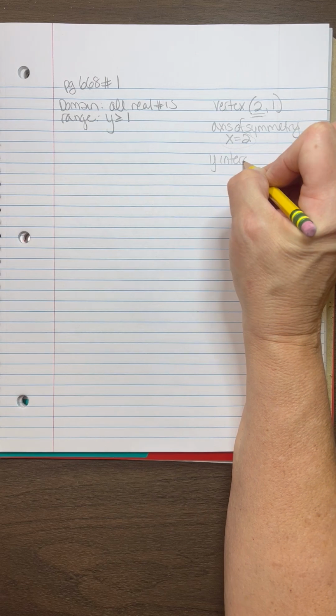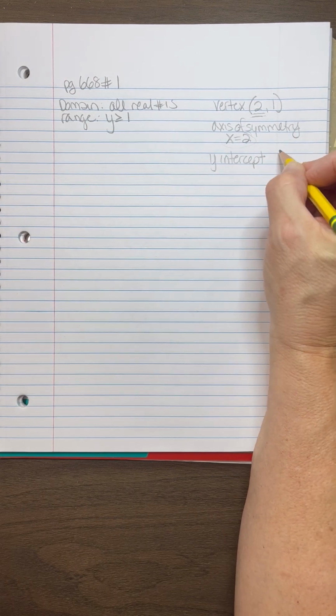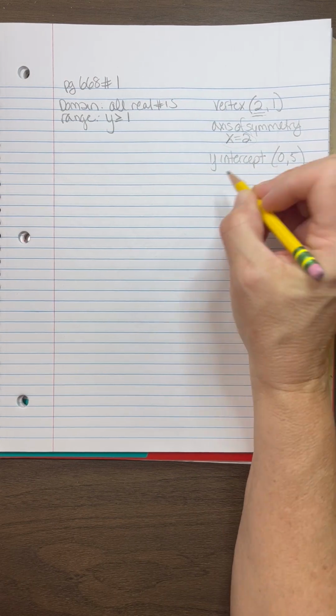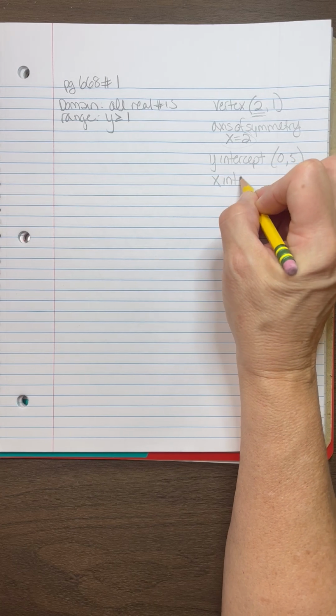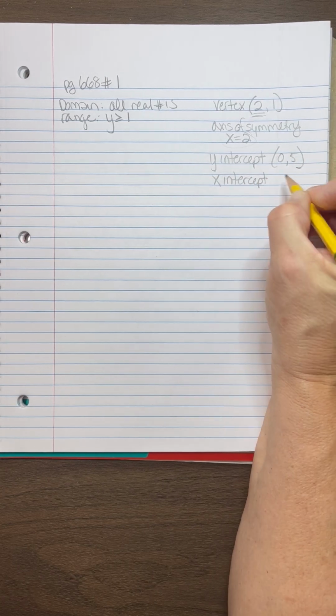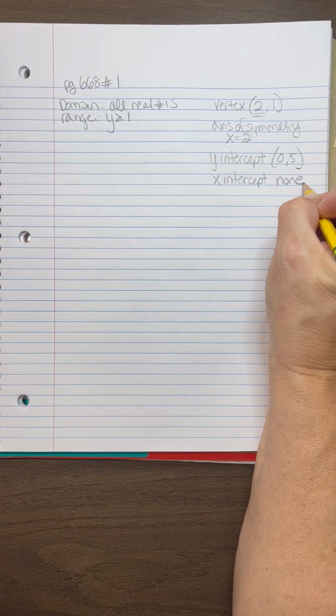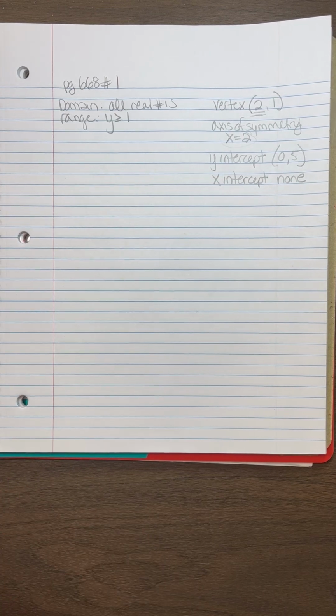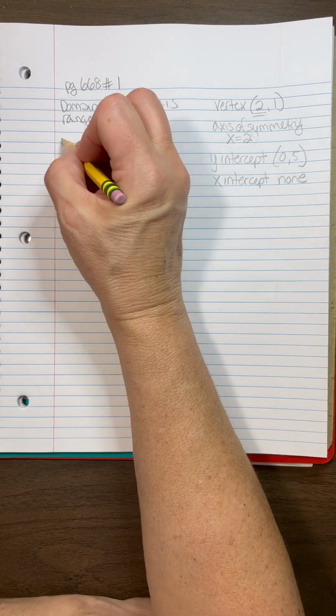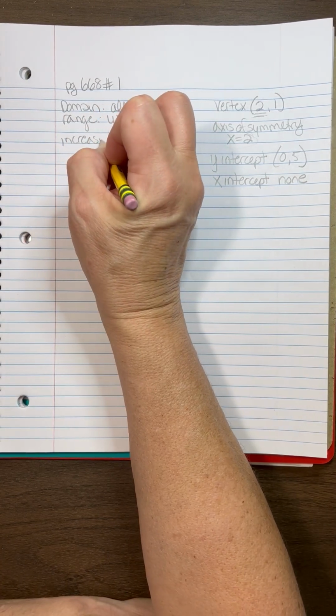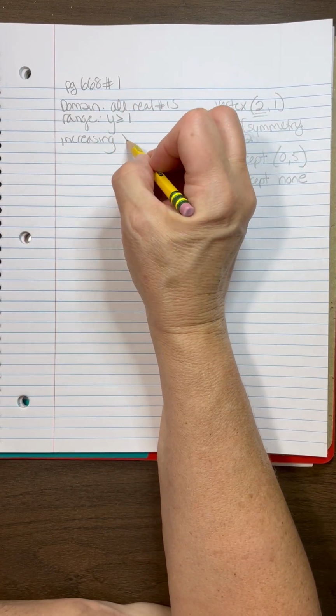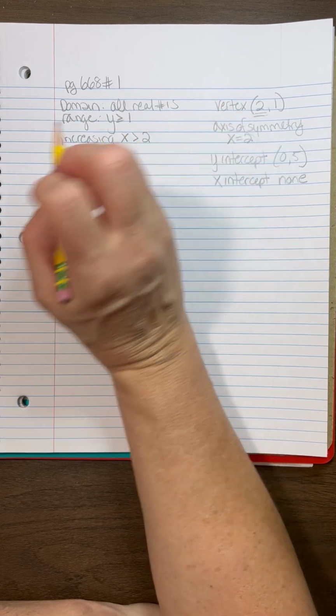Y-intercept was 0, 5, and x-intercept, there wasn't one, right? It didn't hit the x-axis, so there was no x-intercepts for that one. Okay, where is it increasing? It'll be increasing when x is greater than 2.